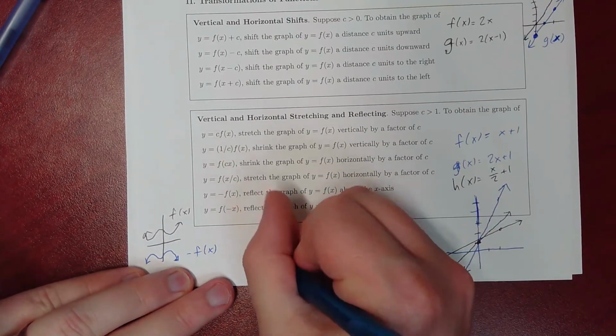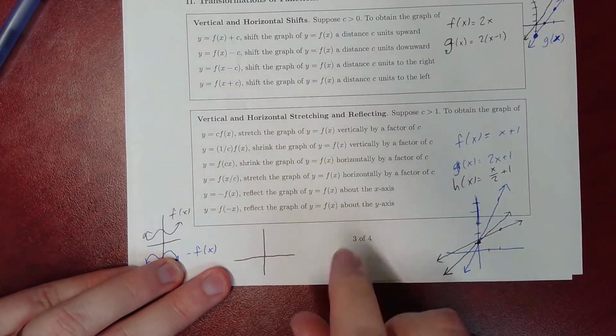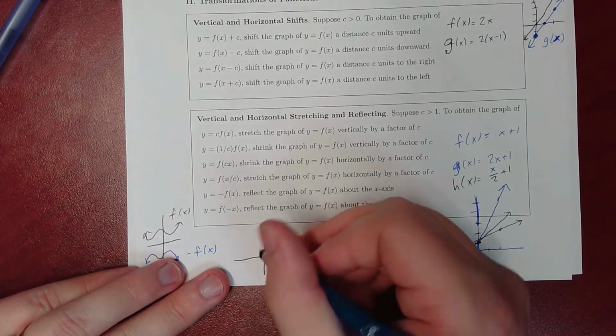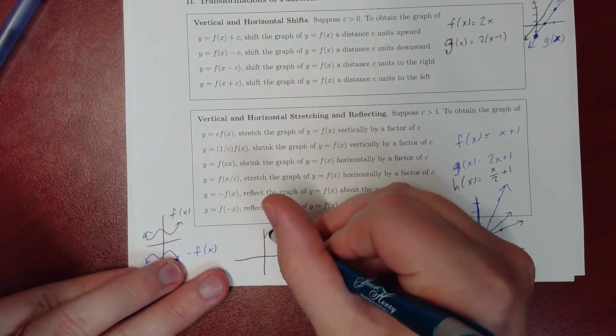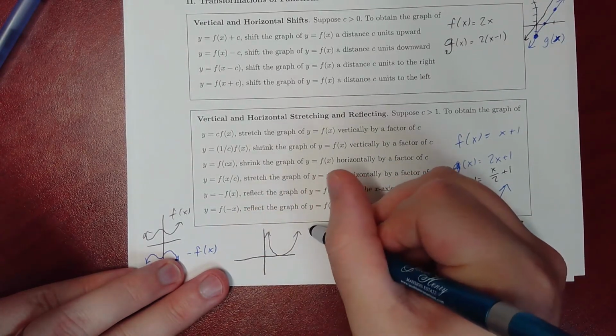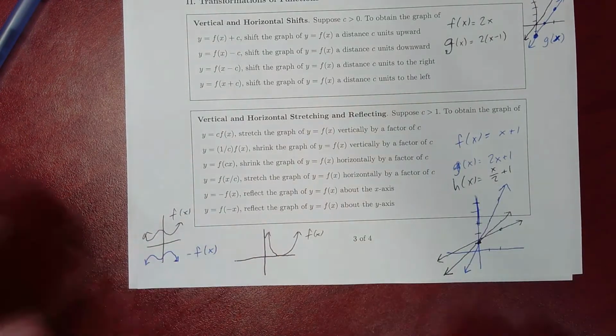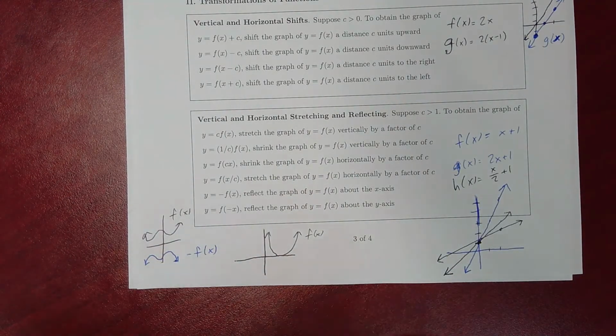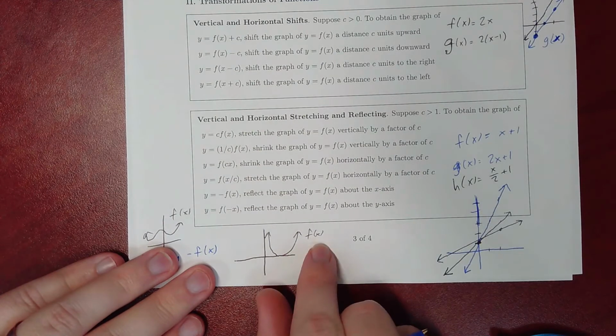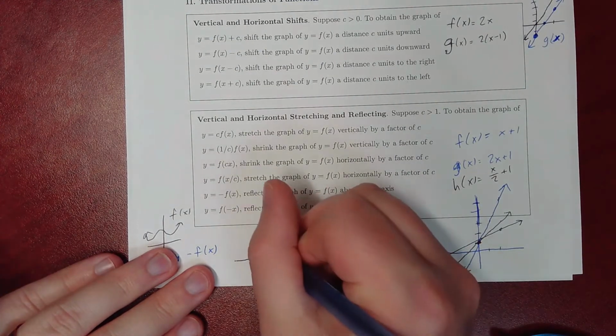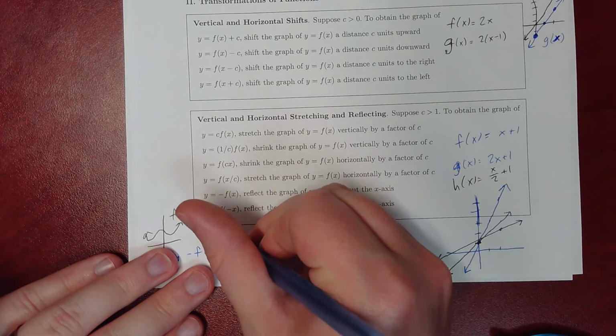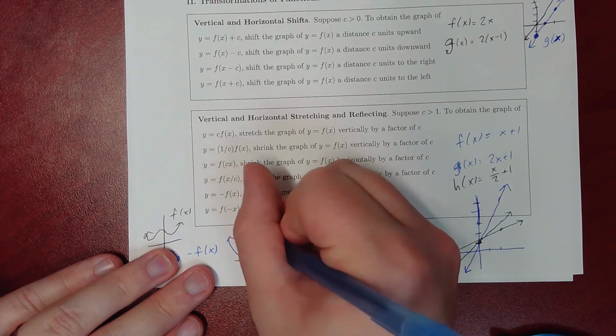And then if we have f of negative x, we're reflecting about the y-axis. So if we had something like this was f of x, then essentially what we're saying is all of our inputs become negative. So this will be f of negative x.